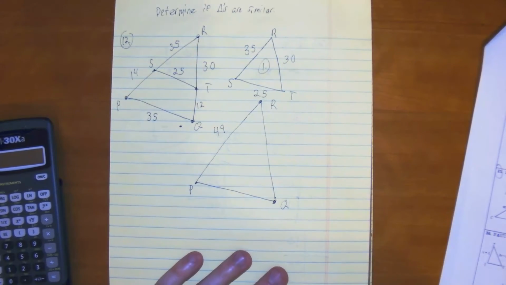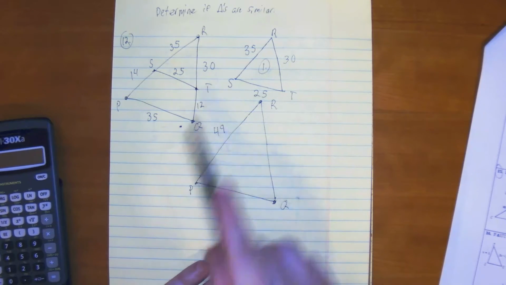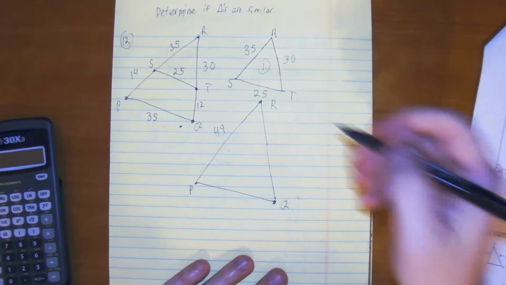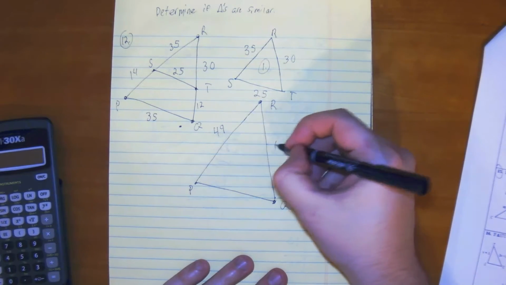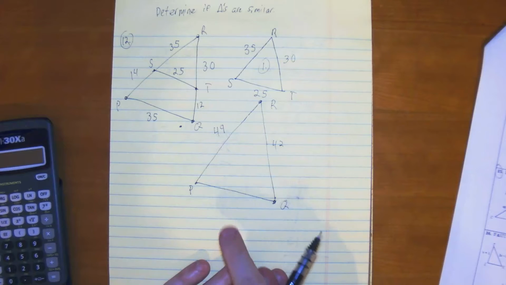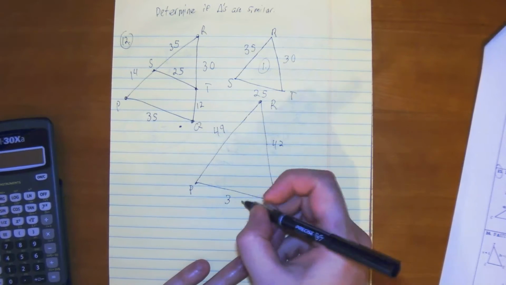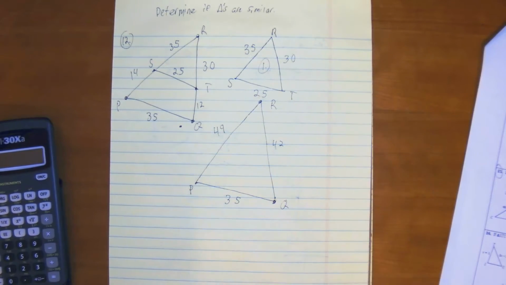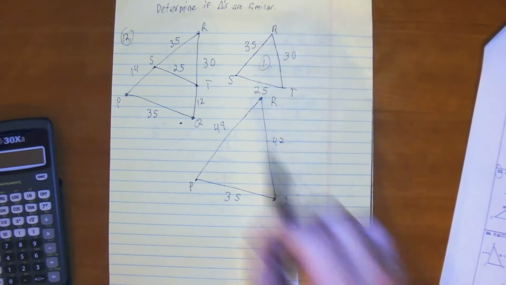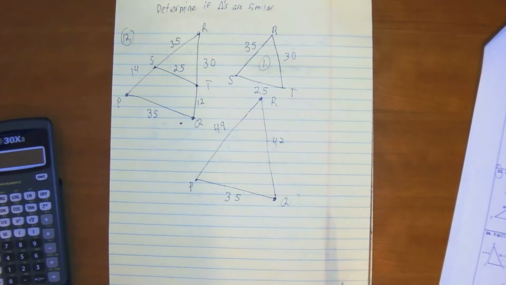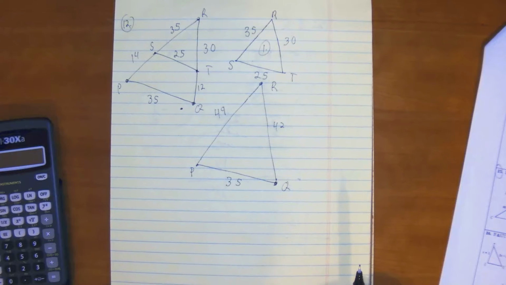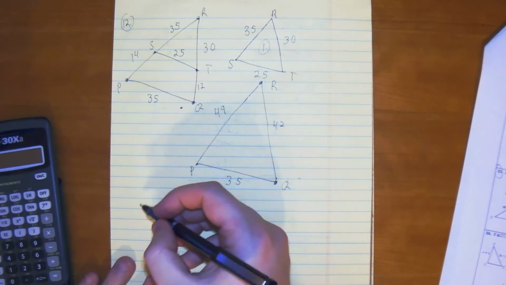The reason why it's 49 is I did 14 plus 35. Then we have right here 30 plus 12, which would give us 42. And then lastly PQ, which is 35. So the only way we can determine if the triangles are similar is we need to compare.